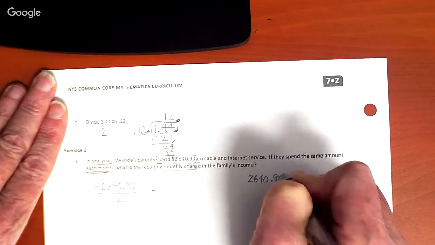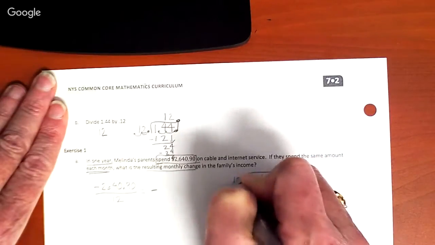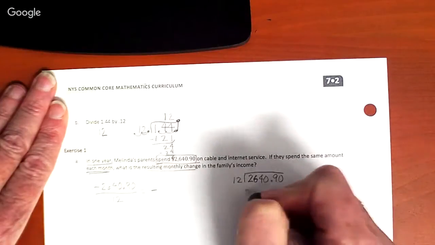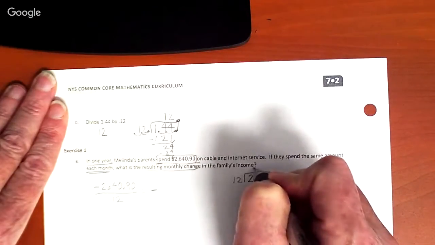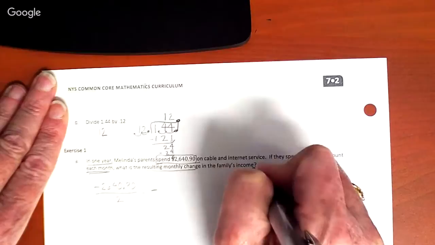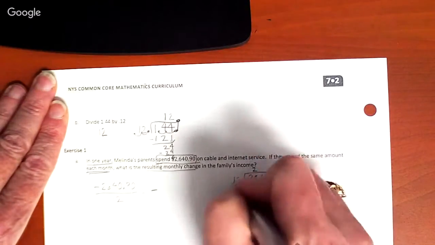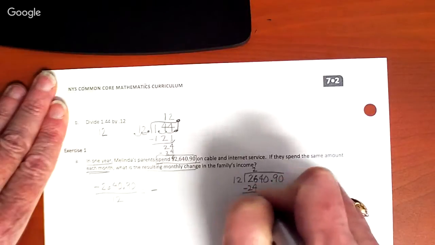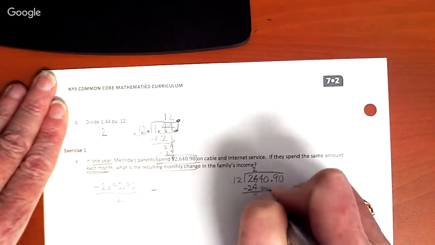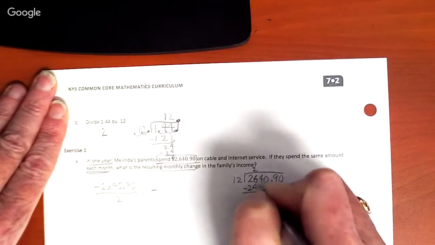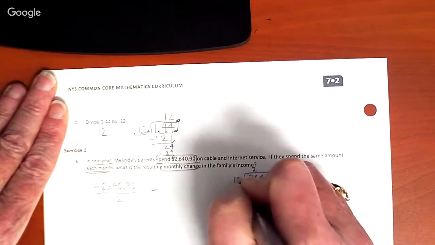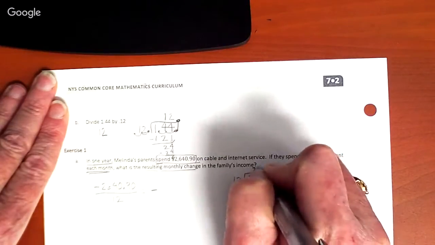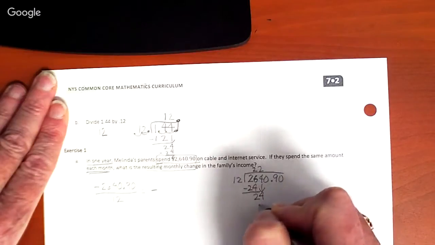We have to divide 2640.90 divided by 12. So 12 goes into 26 2 times. 2 times 12 is 24. So subtracting that, I get 2 left over. Bring down my 4. 12 goes into 24 2 times.